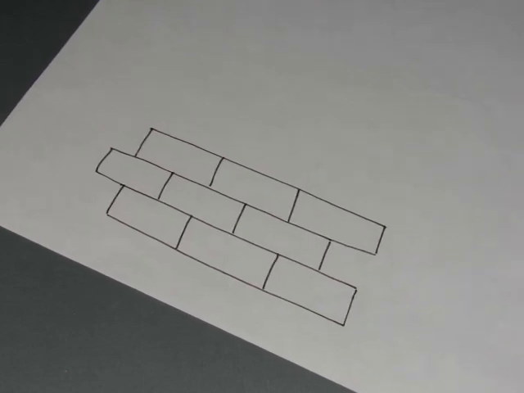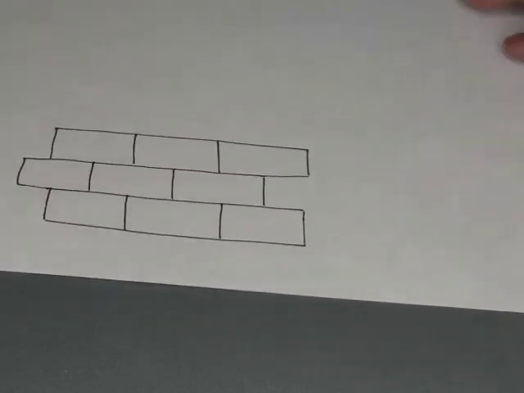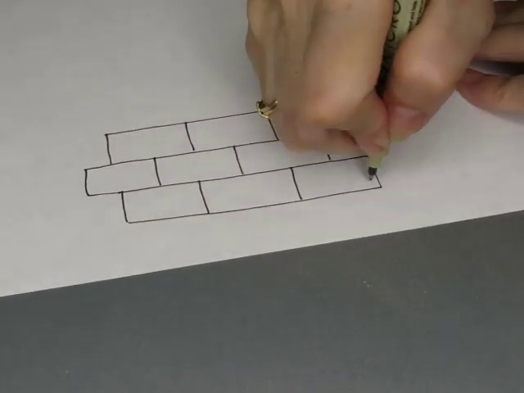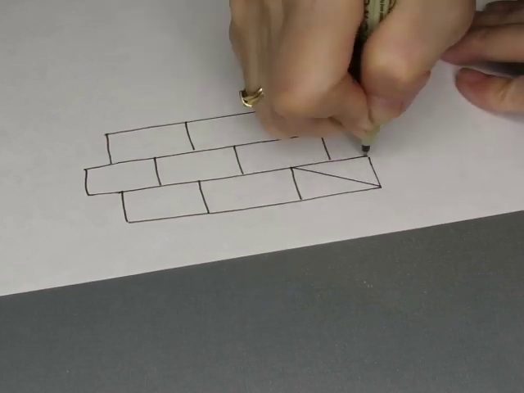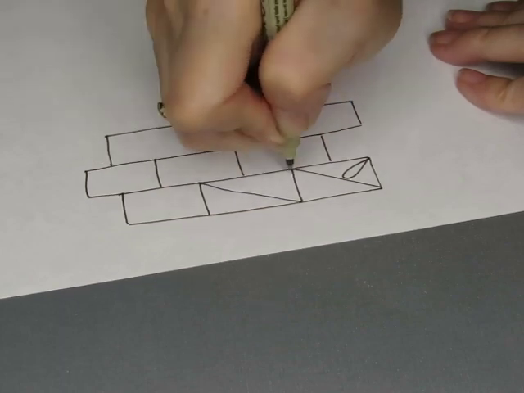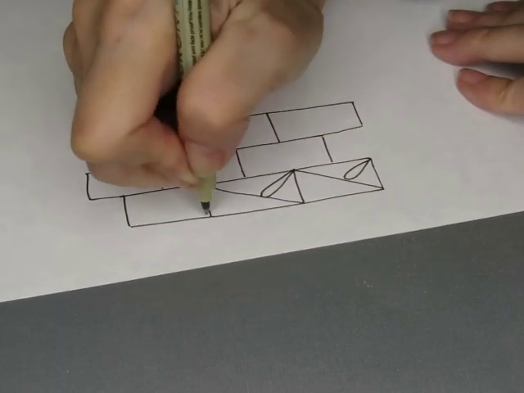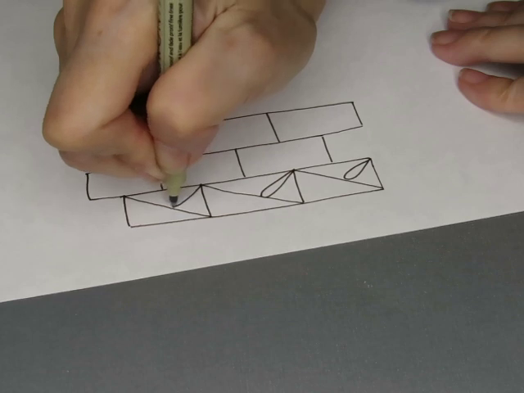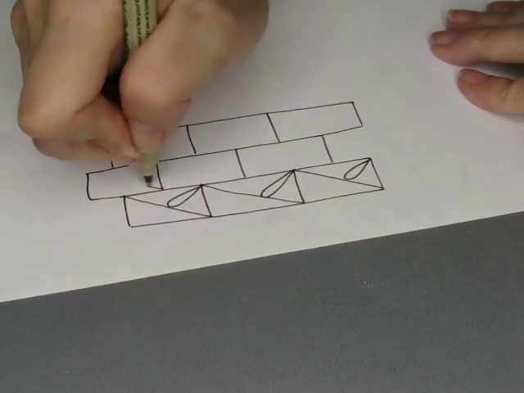Okay, there's a brick pattern, and let's do this Amy base just to show you what it might look like.